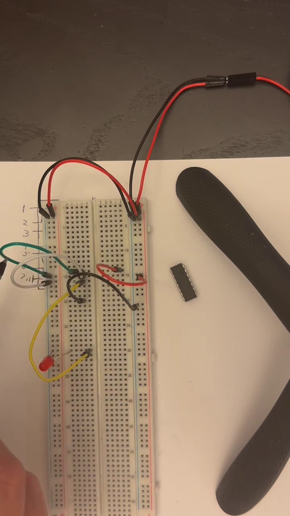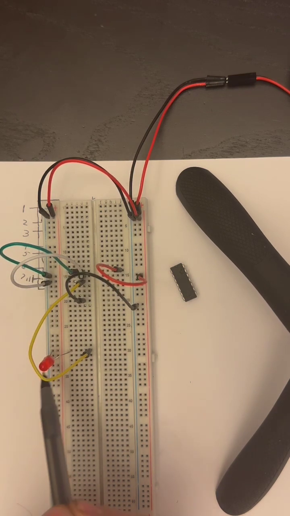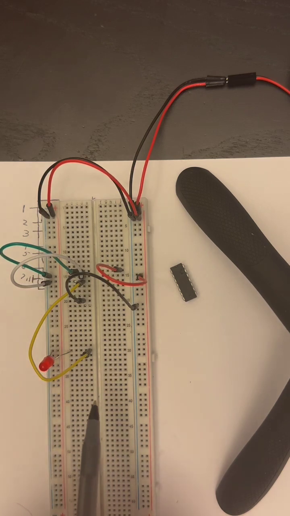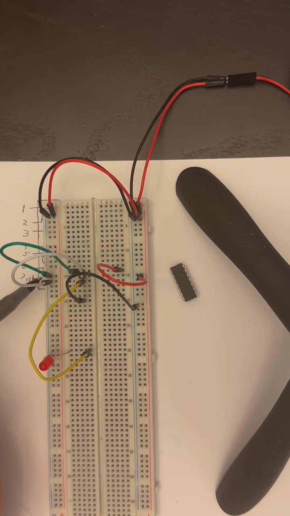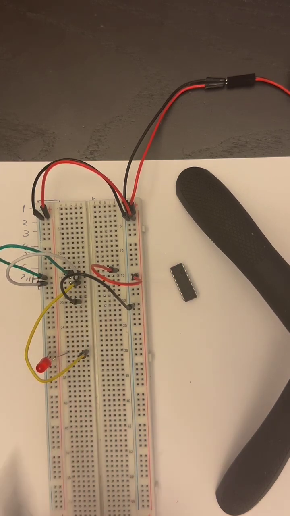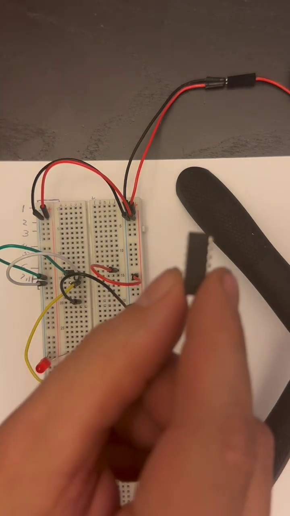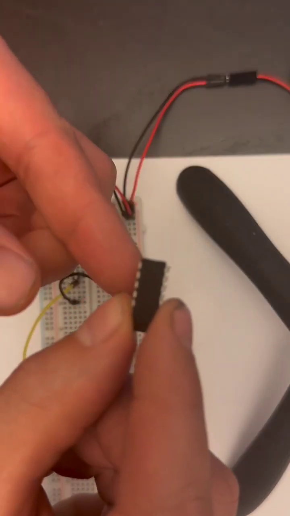So I've got two input wires and an output in yellow going to our LED, which is how we're going to know what the output is. And right now both inputs are in ground or are in the 0 state. And now I'll plug in our integrated circuit. The first thing I'm going to do is look and see where the notch is on the circuit. It's over here, so I know that this is pin 1, 2, and 3.